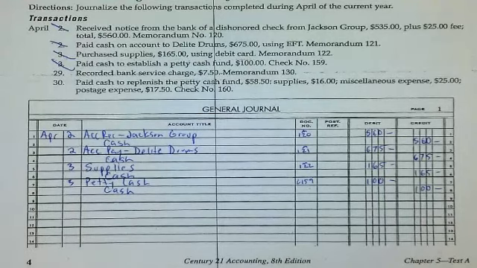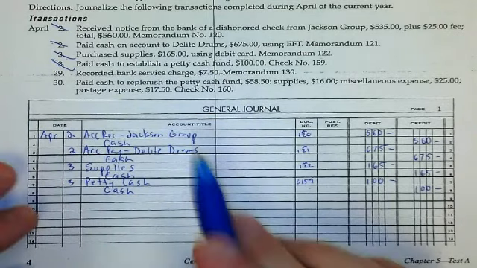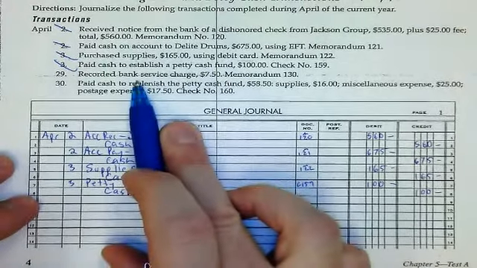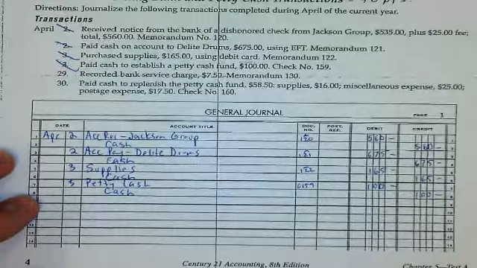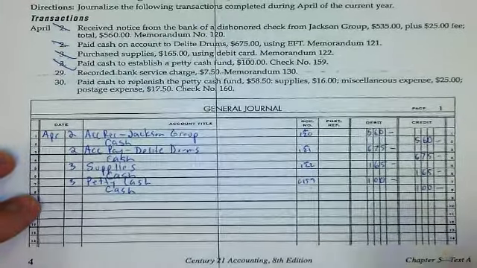Next, on the 29th, record a bank service charge. It was $7.50. Memo 130. So a bank service charge, you could record that in a number of ways. If it happened every month, you probably would make a ledger for it, but I don't know if it does. So we're just going to call it an expense. It's kind of a random expense that sometimes happens, sometimes doesn't.